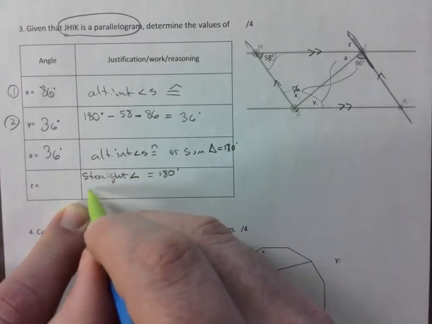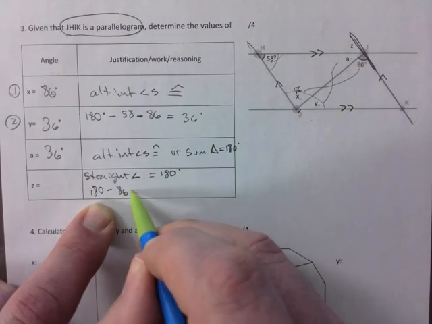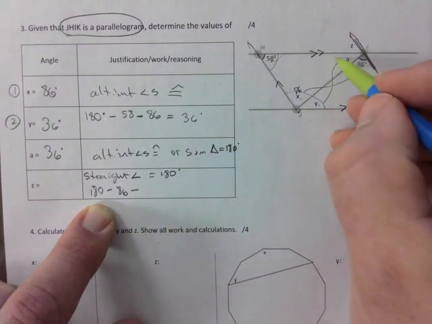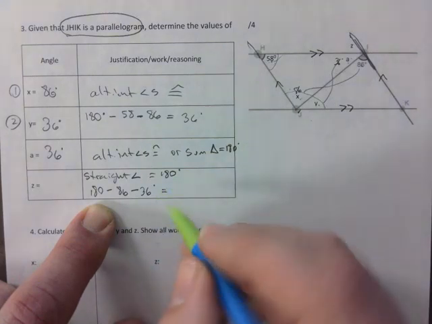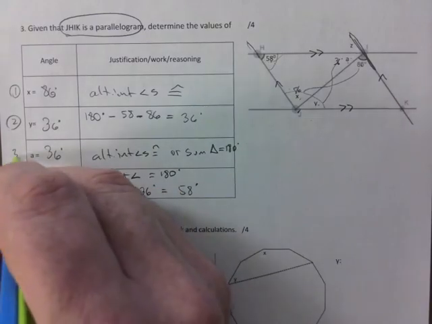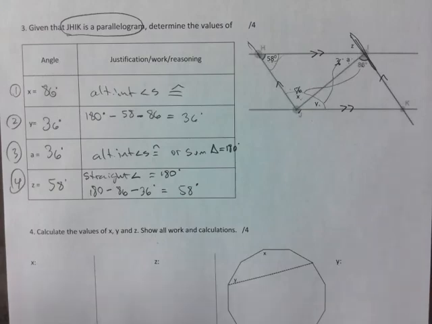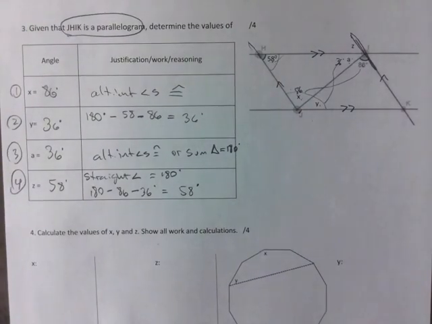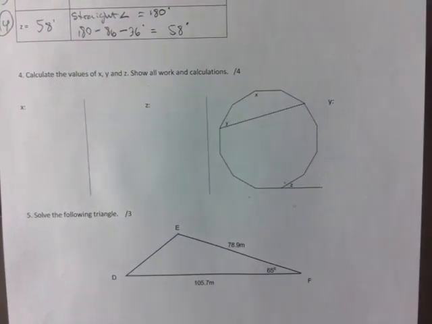So just go 180 minus 86 minus whatever A is, which is 36, right? And you get 58 degrees. So I actually did it in this order. Next, a little bit of polygons here.